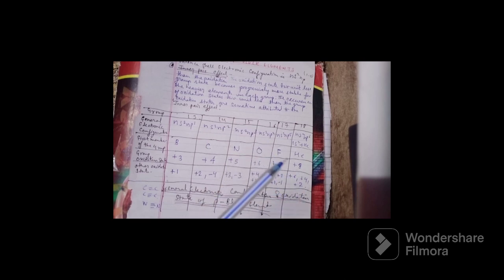For example, in the +5 oxidation state, both nitrogen and phosphorus form oxo anions: NO3 minus, with three coordination involving a pi bond with one nitrogen p orbital, and PO4 3 minus, with four coordination involving s and p orbitals contributing to the pi bonding.